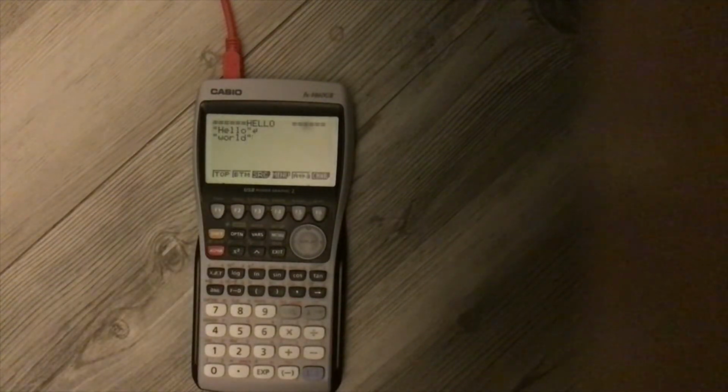This does work a little differently for numbers, though. Because for numbers, let's say after that I wanted to print out 5 plus 6, so that's going to be equal to 11. So if I print that out, it prints out hello, and then it prints out 11. And that's, again, because I'm saying print out hello, and then print out the sum of 5 and 6.